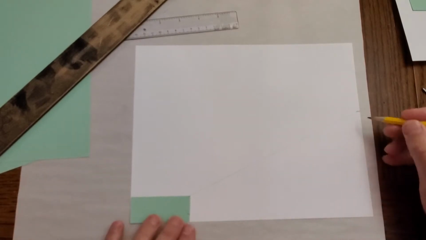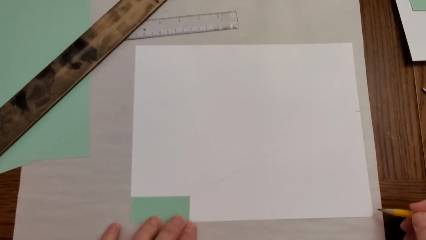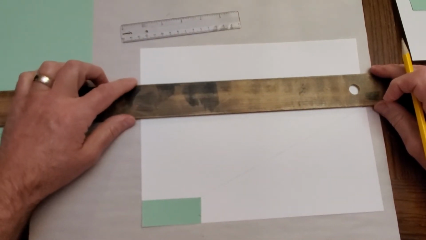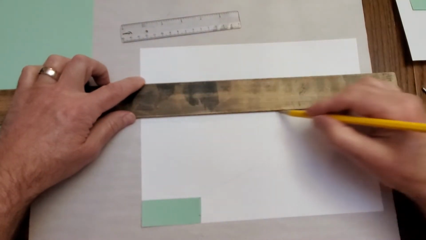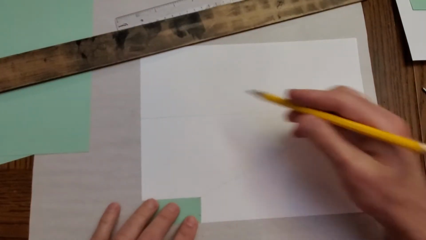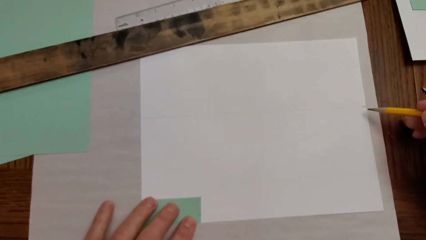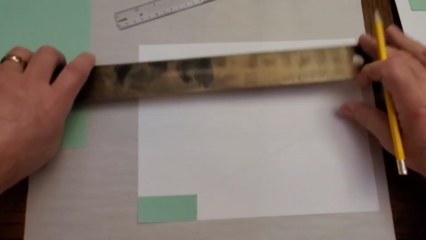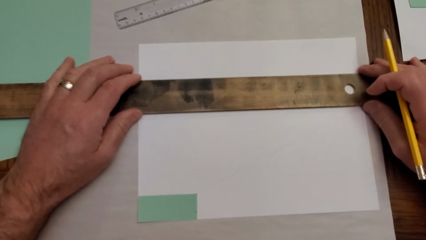So this line is already here. All I need to do now is draw a line right here and right there. If I cut the paper on that line and throw this piece away, this rectangle is going to be the same proportion as my small rectangle.